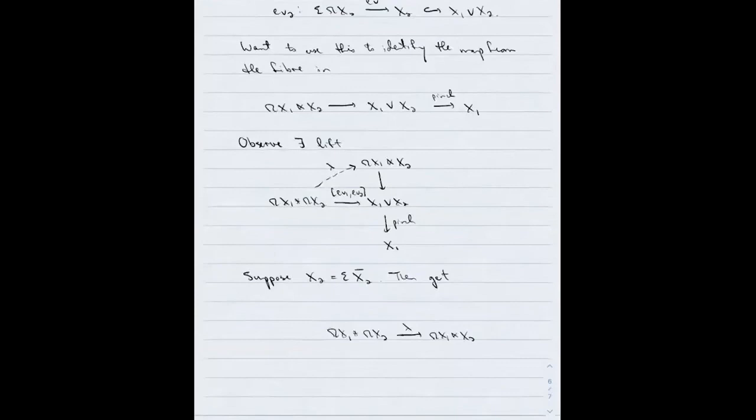And we'll remember that this is now loop x1 join loop suspension x2 bar, and we can pre-compose with the suspension map.